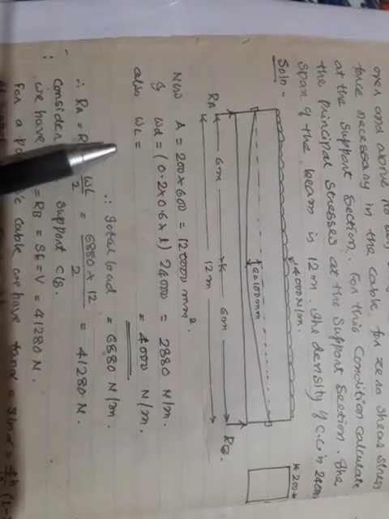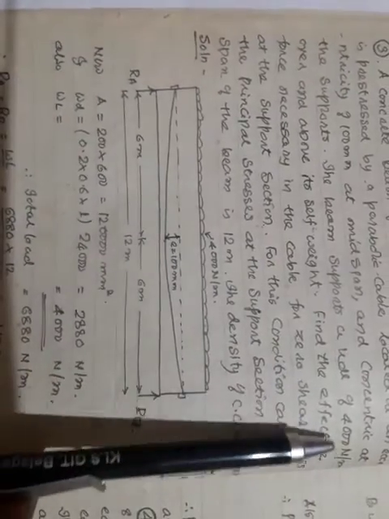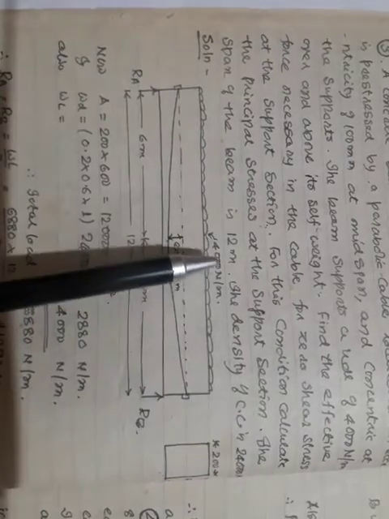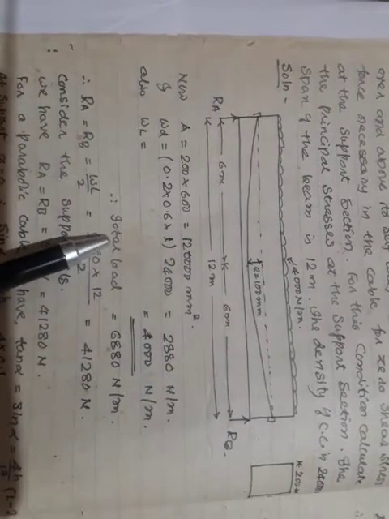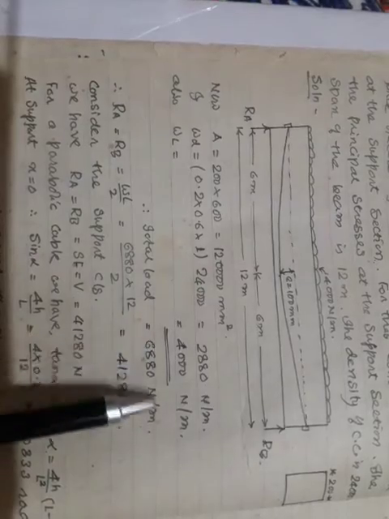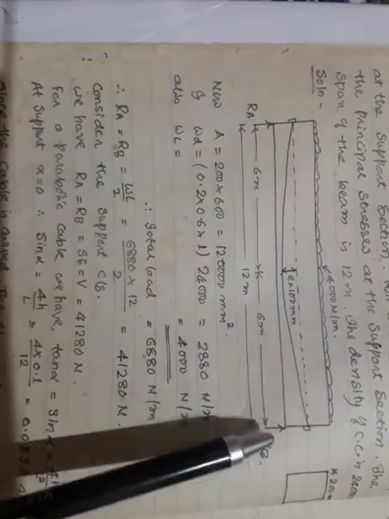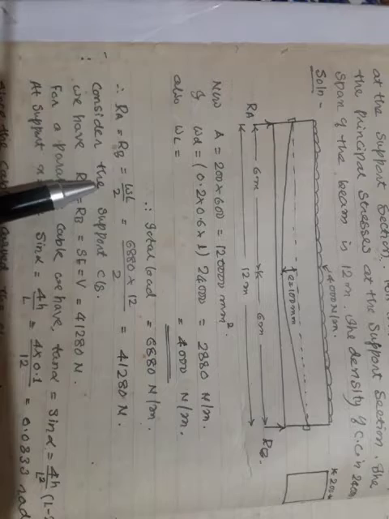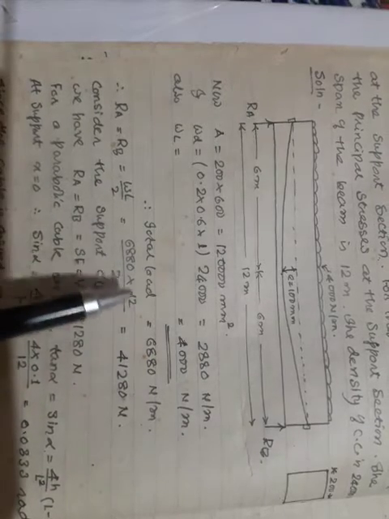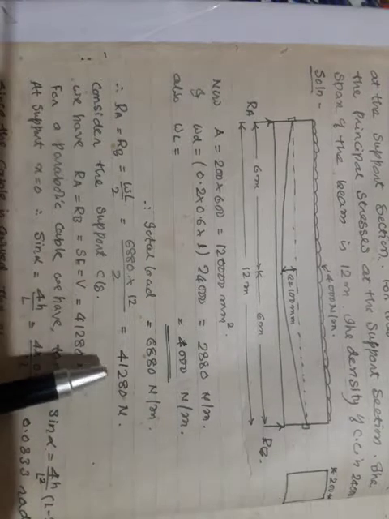Also, the live load WL is given as 4000 Newton per meter. If I add these two, it will give me the total load. Once I know the total load, I can easily calculate the reactions RA and RB as W L by 2. Total load W is known, span is 12 meter, divided by 2. That gives the reactions RA and RB.